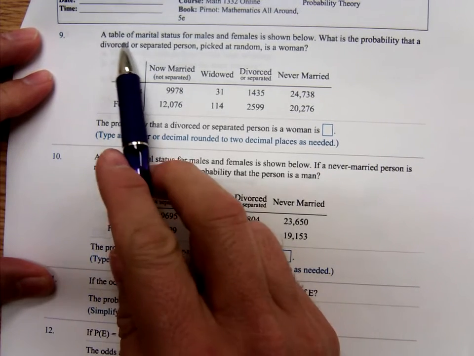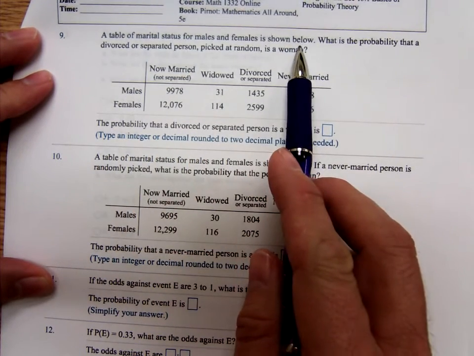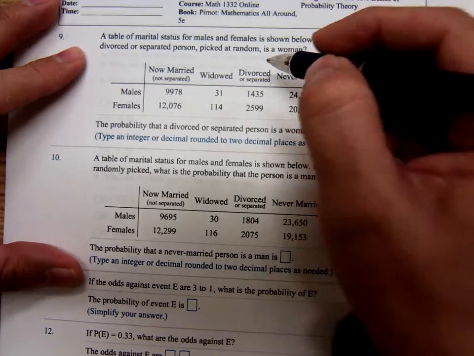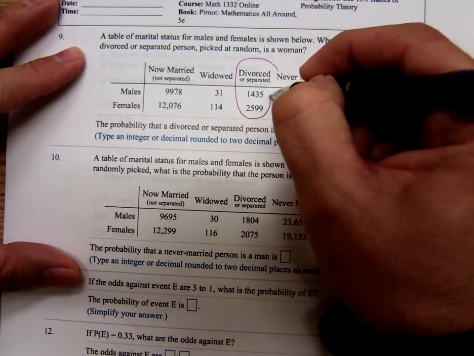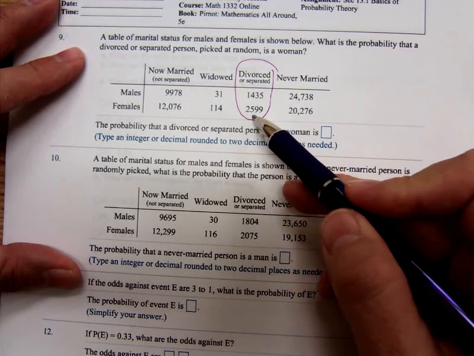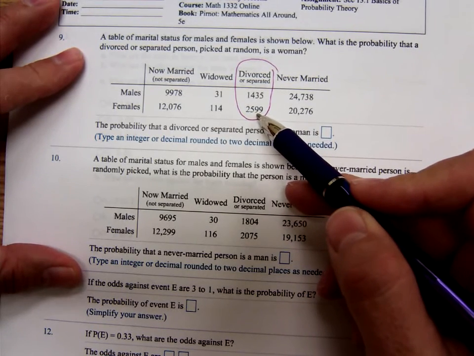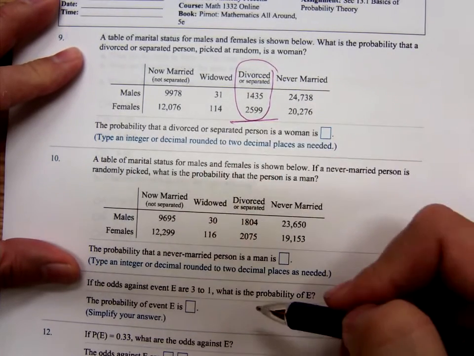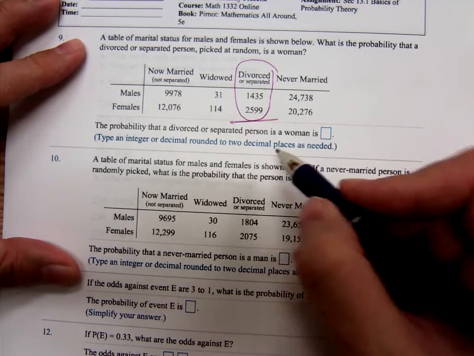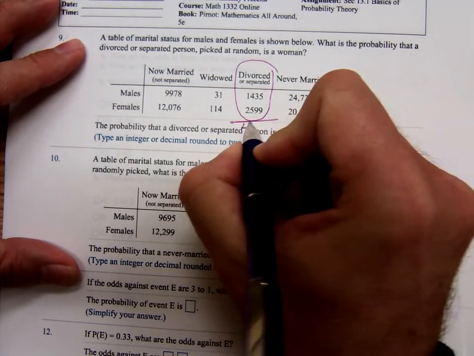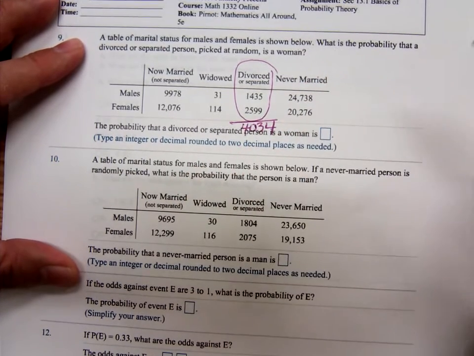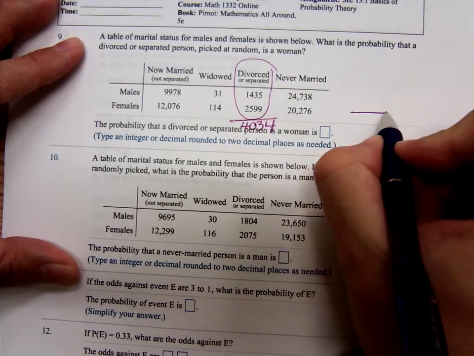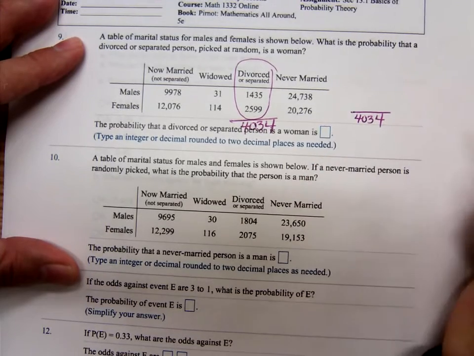What's the probability that a divorced or separated person, we're looking at this column, picked at random is a woman? Well, we're going to need to add this. We need to know how many people are divorced or separated. Is that 4,034? Am I doing that right in my head? Yep. So there's 4,034 divorced or separated people. How many of them are women?